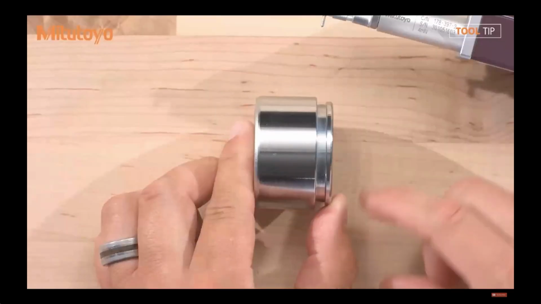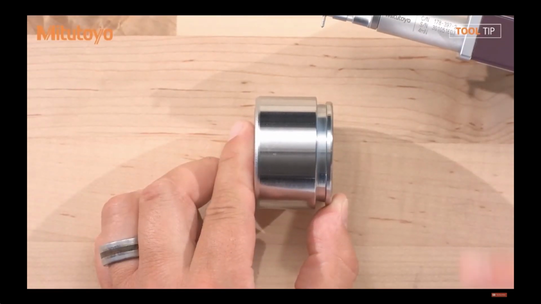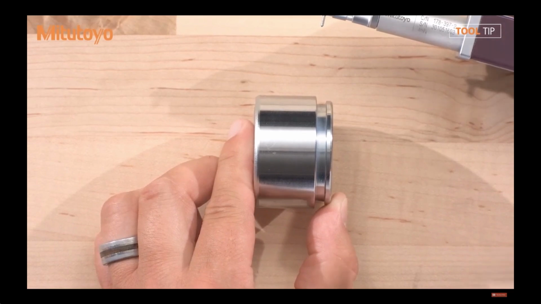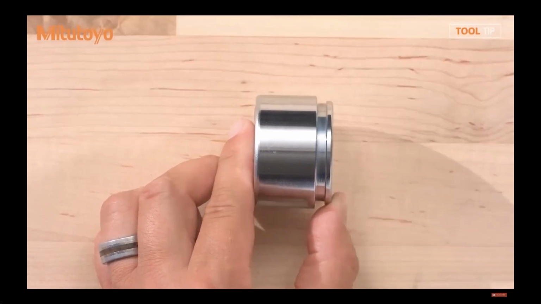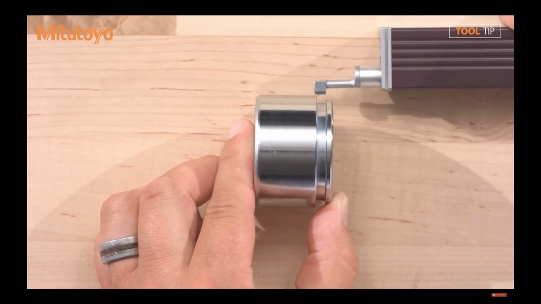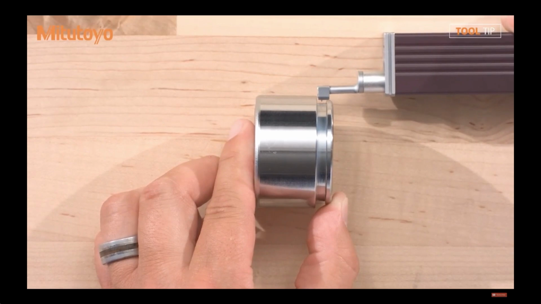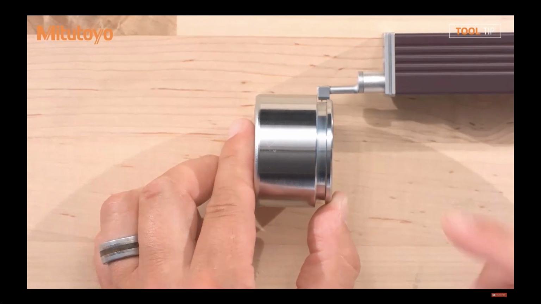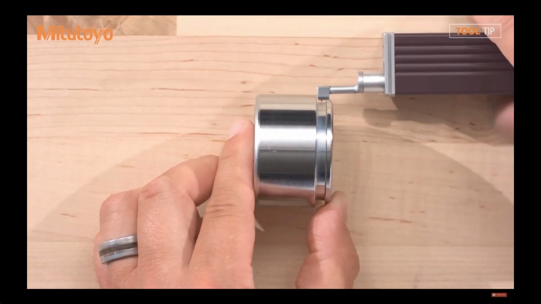Are there any other features that would lend themselves to a skidless device versus a skidded? Absolutely. So let's switch parts for a second. Now we're going to take a look at the piston. The piston has a small groove here on the outside diameter. If we wanted to measure this groove, it might be a little difficult to do with a skidded system because as I start to move my stylus in, you notice the skid is larger than the groove that I need to measure. So I could not actually measure the bottom surface of this groove with a skidded unit.